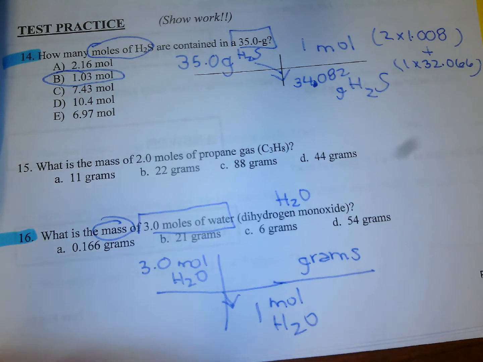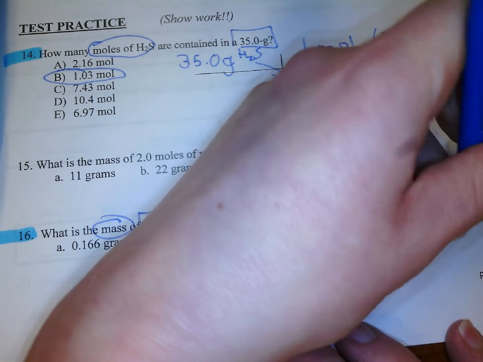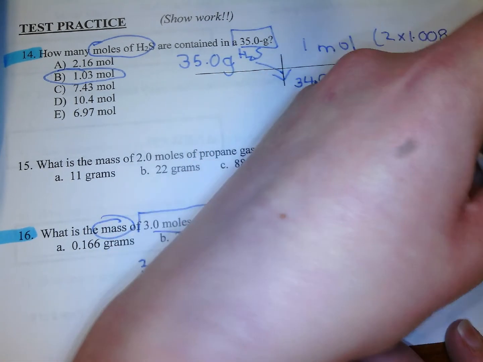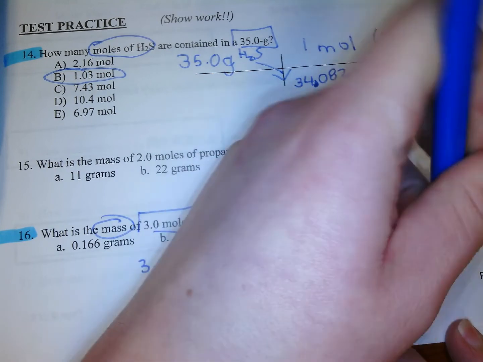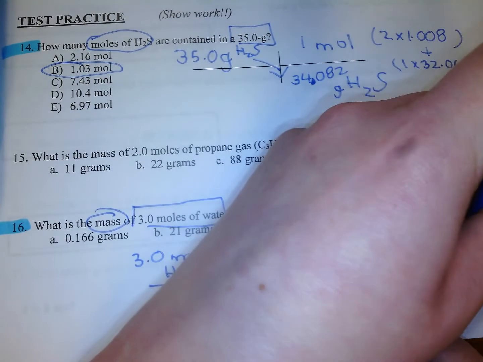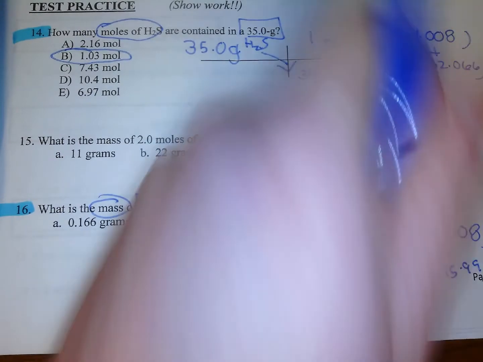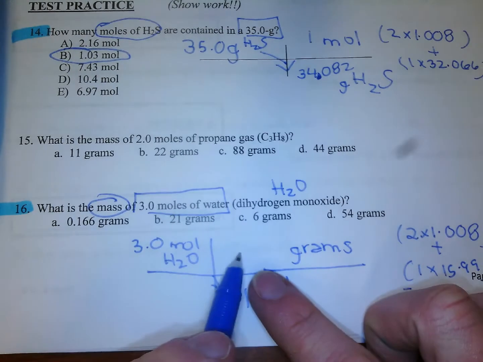So H2O, so H2, so I have 2 times 1.008 plus 1 oxygen, 1 times 15.99, and then I want to figure out what that equals in order to get the number right here.